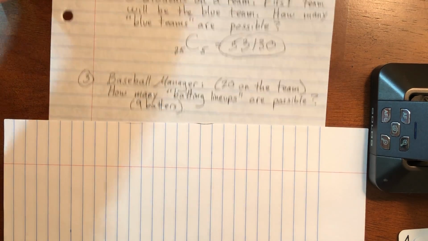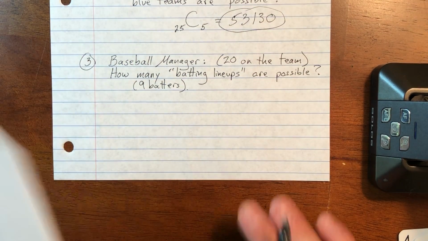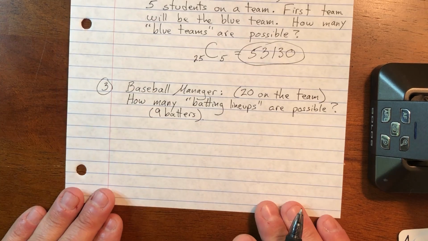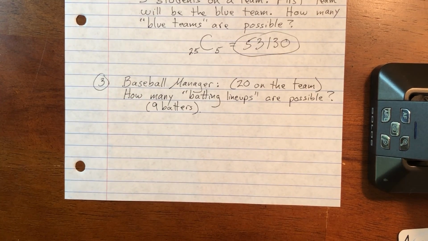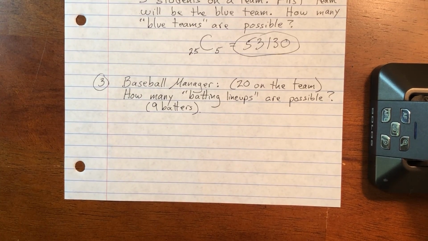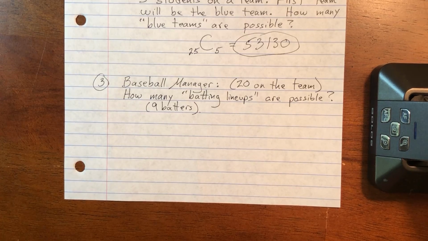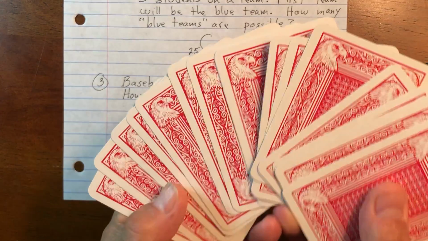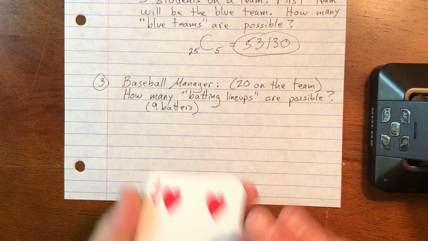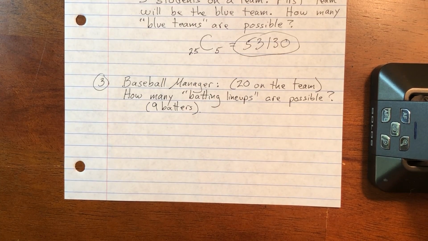All right, last problem, I promise. You're a baseball manager. You've got 20 people on the team. This problem is going to illustrate why being a baseball manager is, I think, the most difficult job in all of sports. How many batting lineups are possible if there's 9 batters on the batting lineup? Well, you got 20 people to choose from. I'm going to use cards again to illustrate. Let's say you got 20 people to choose from, and you want to pick 9 batters for your batting lineup.